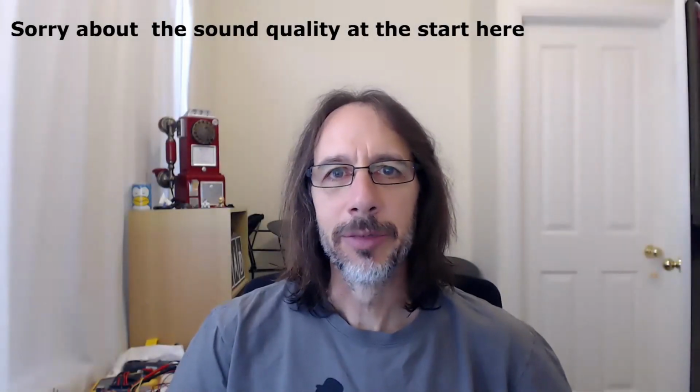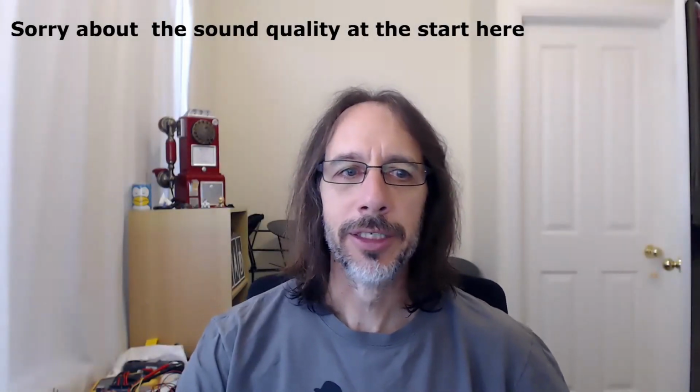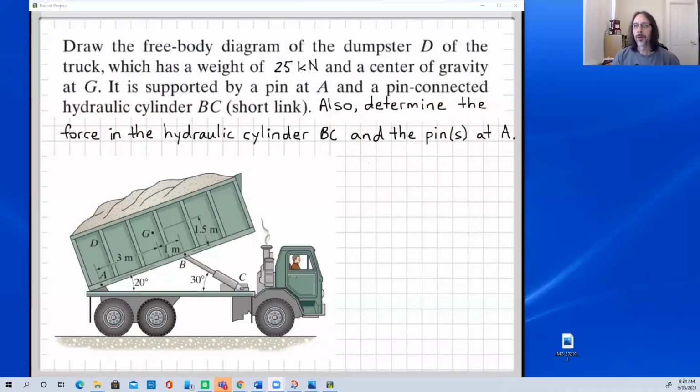Time for another engineering mechanics problem. So let's get straight into the problem. Okay, so in this problem we have a dump truck, has a load in it. We're told that the weight of the dumpster plus its load is 25 kilonewtons. So you can see that up here, and it acts through its center of gravity here, G.